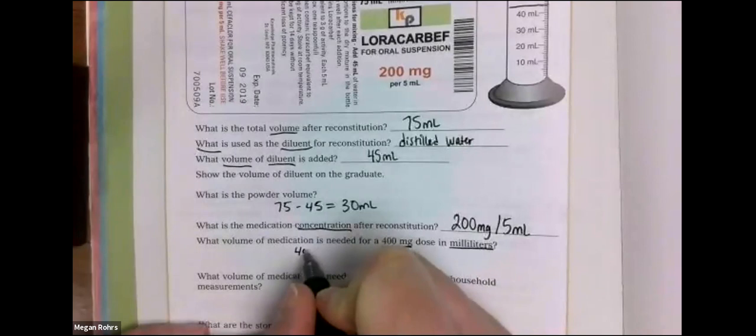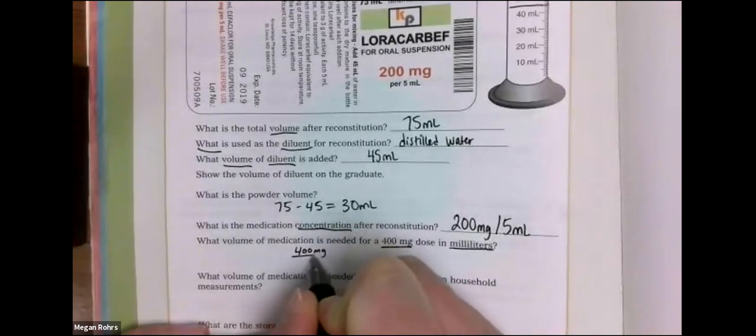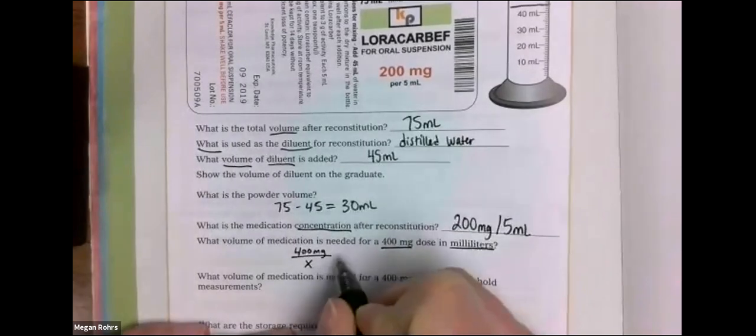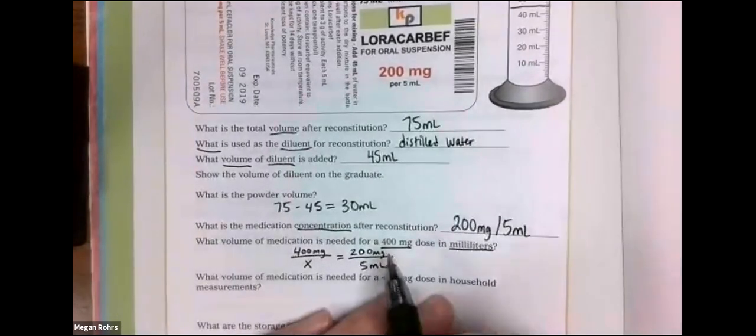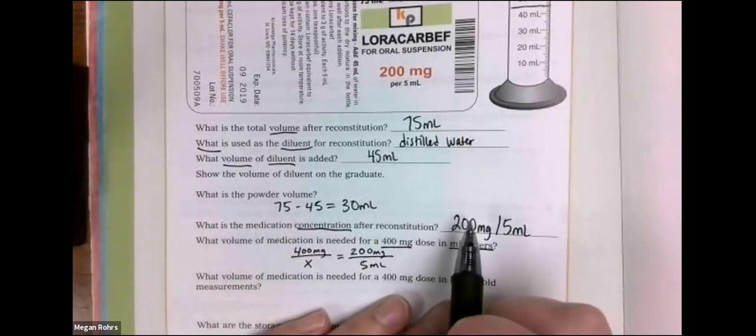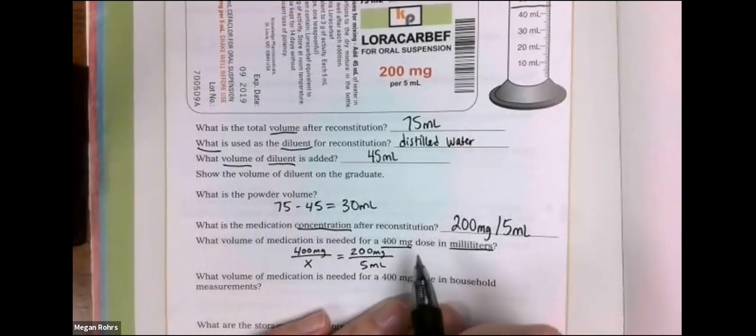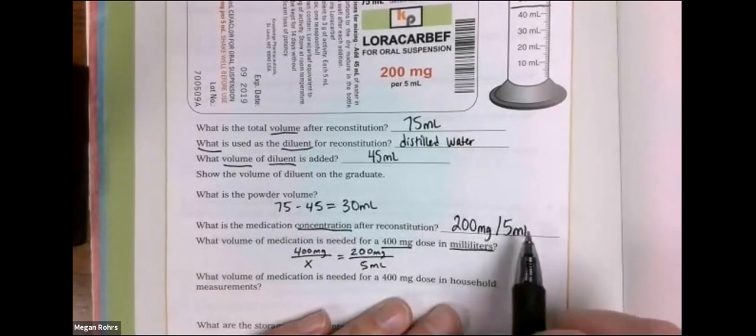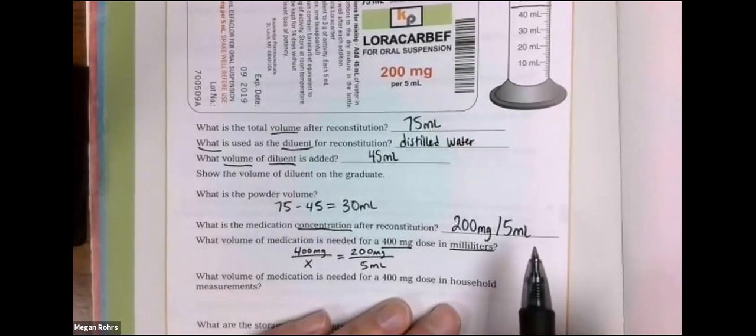So 400 milligrams is in, well, we don't know how many mils, but we do know that 200 milligrams is in every 5 mLs. Visually, 200 is half of 400. So we're going to need twice this amount, right? So 5 times 2 would give us 10.